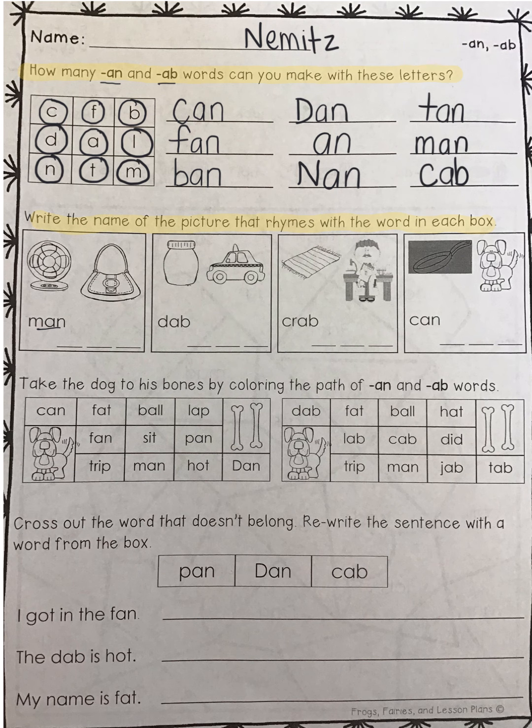Fan and man rhyme, so I'm going to write the word fan. Our next word is the word dab. I see a jar and a cab. Which one rhymes with the word dab? That's right, cab. So I'm going to write the word cab.